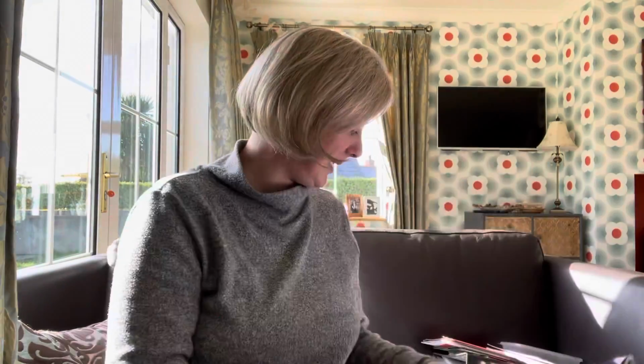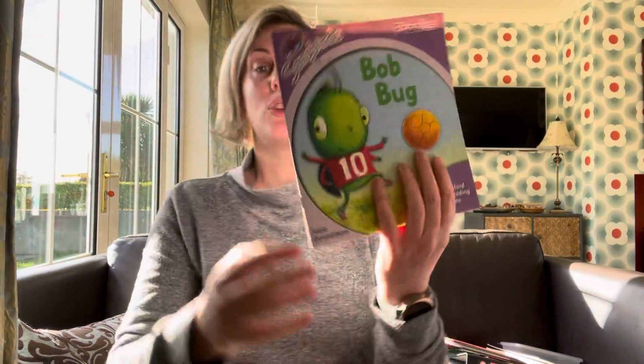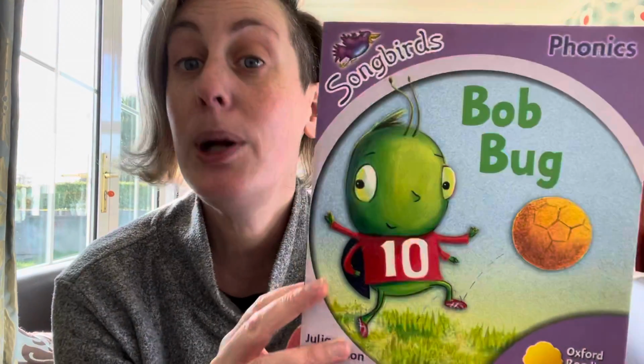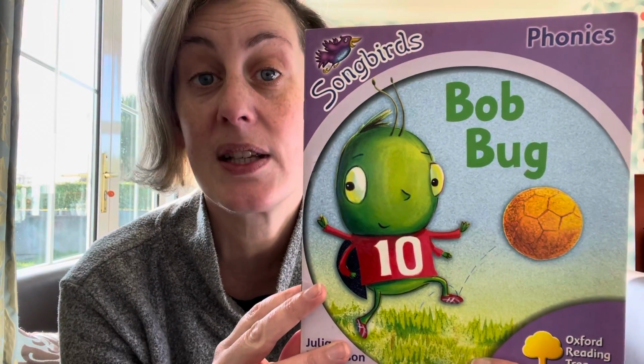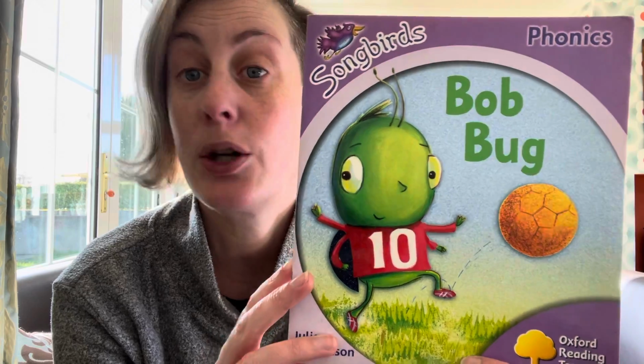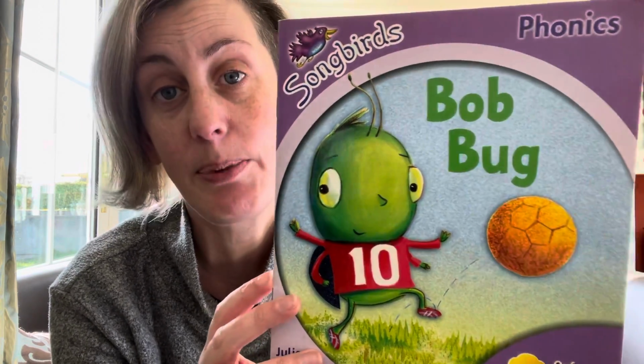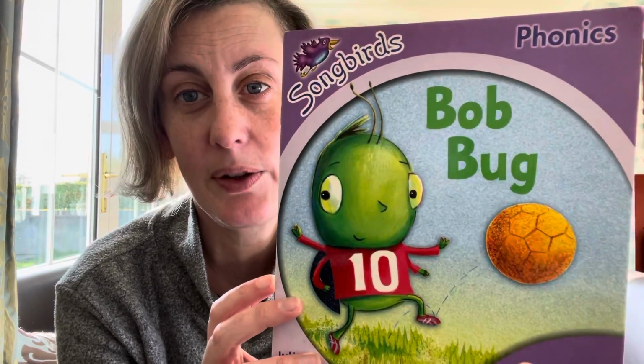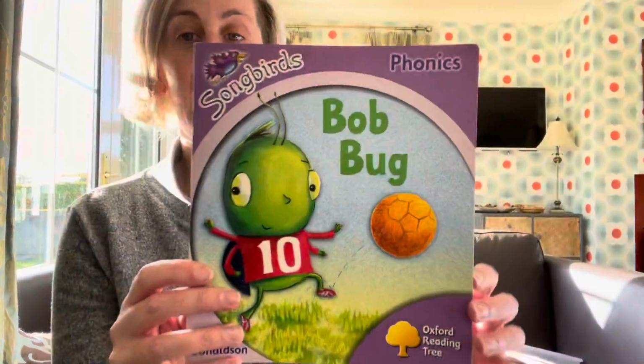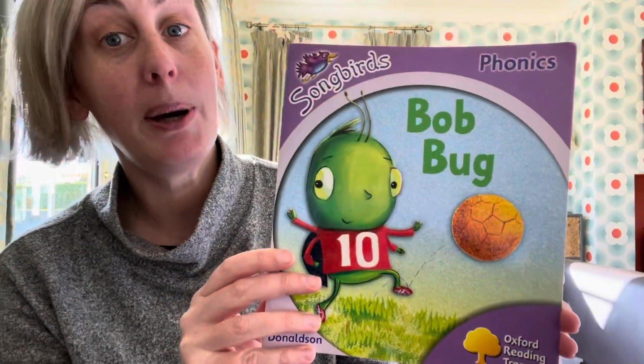Now, the last thing I want to do with you this morning in this lesson is I'm going to read you your reading book. I will upload this into your journal so that you can do this with mum or dad or an older brother or sister, whoever's helping you at home. And I'd like you to read this book about 2 or 3 times over the week, if that's okay. All right? And this one is called Bob Bug.